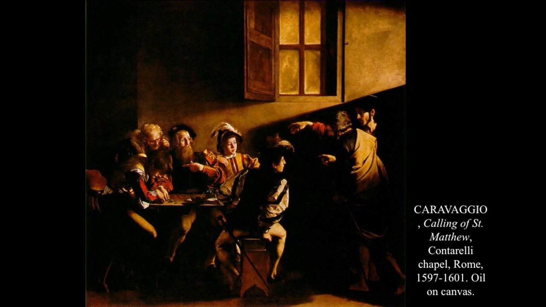Christ is actually pointing at St. Matthew. Then you see St. Matthew in the middle of the table pointing to himself saying, "Who? Me?" It's this room full of tax collectors, because that's what Matthew was, and he's pointing to himself, asking Christ, "Are you talking to me, that you came into this bar that I'm hanging out in and you're calling upon me to follow you?"